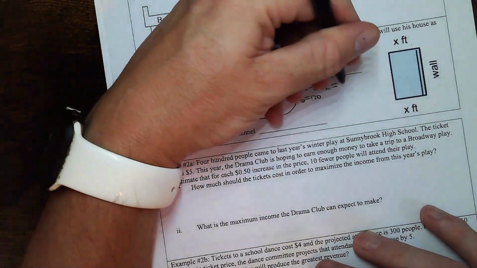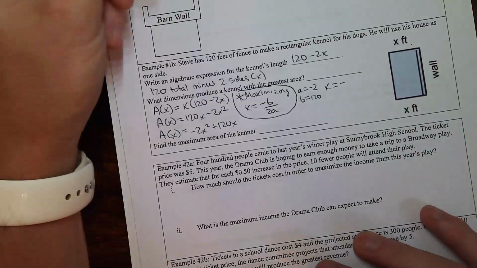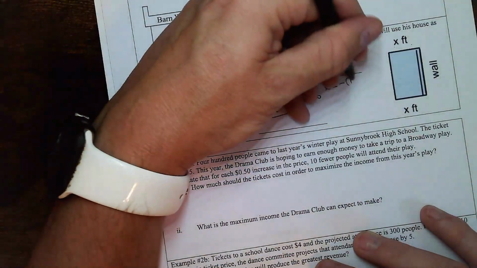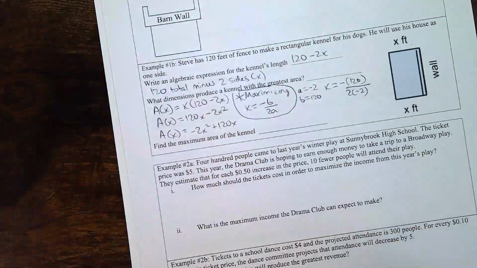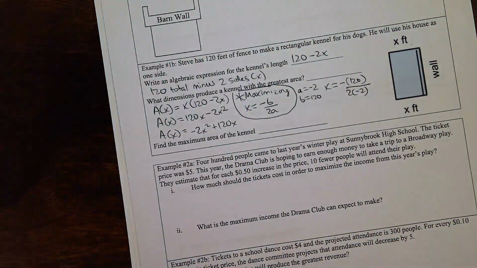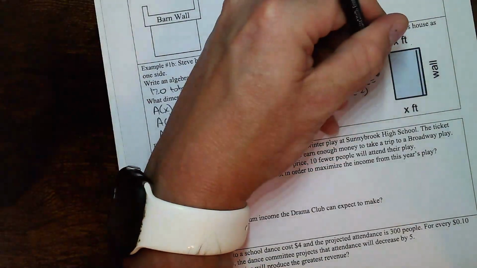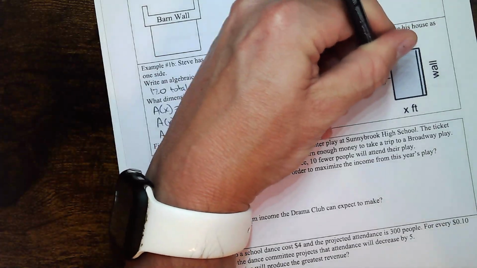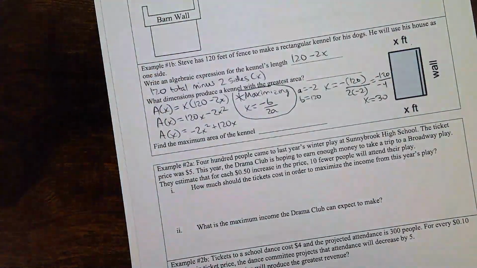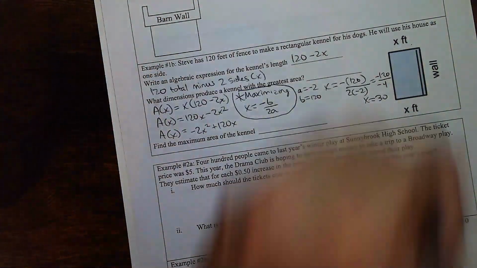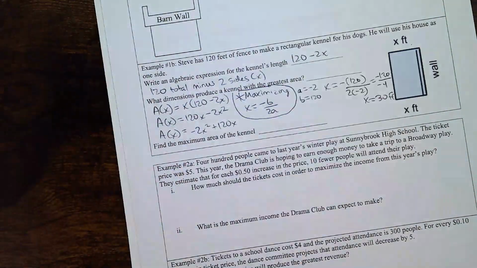So x equals negative b, which would be -120 divided by 2a. This will tell us the value of x that would maximize the area for this kennel. So -120 divided by -4, x equals 30. So 30 feet will be my value of x.